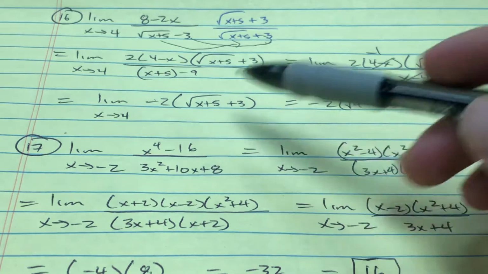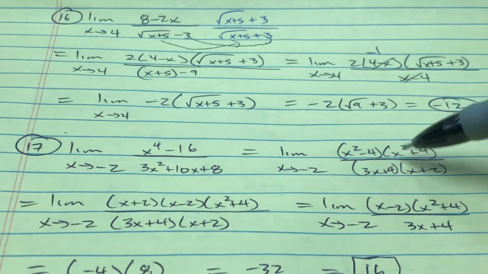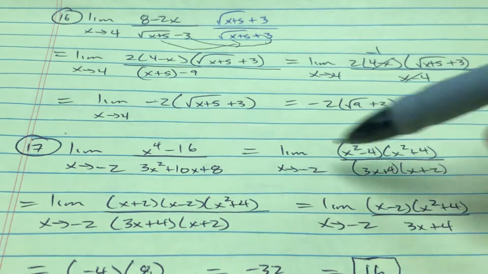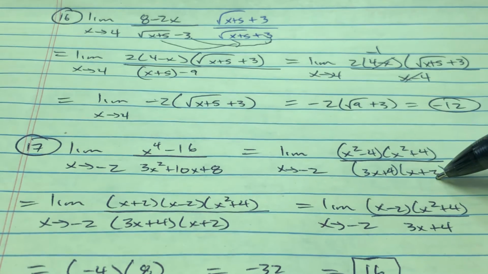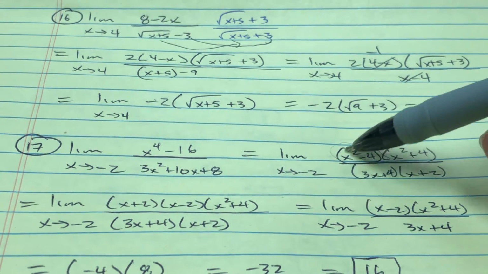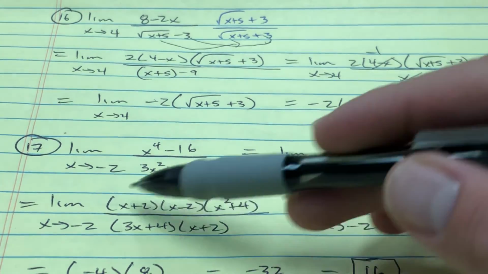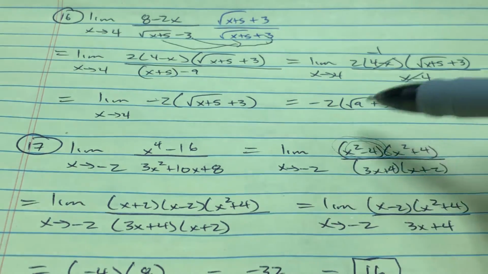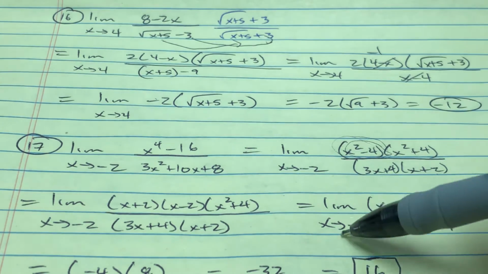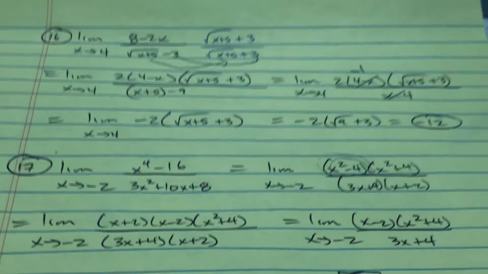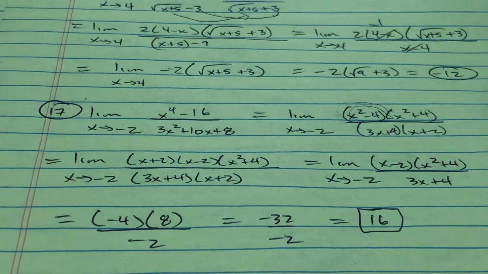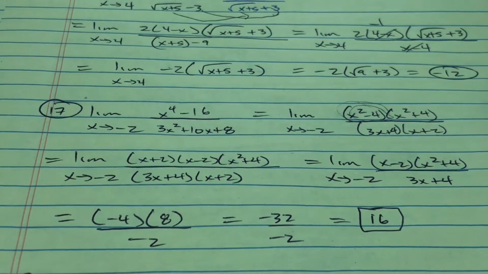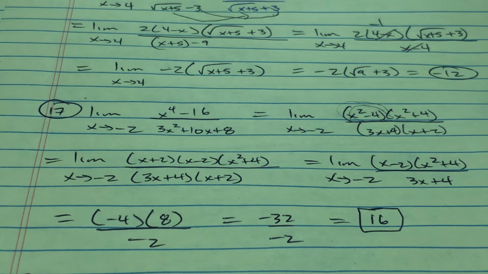17 is one we did today. X to the fourth minus 16 is x squared minus 4, x squared plus 4. The bottom factors would be 3x plus 4, x plus 2. This is the difference of two perfect squares, x plus 2, x minus 2. The x plus 2s will now cancel, which is great. Now I can let x be -2, plug -2 in for x. You got -4 times 8, divided by -6 plus 4.